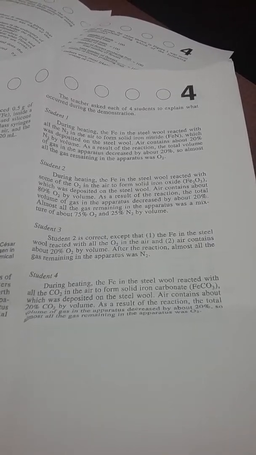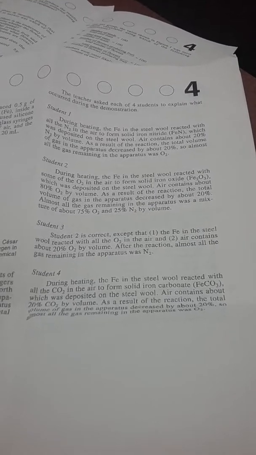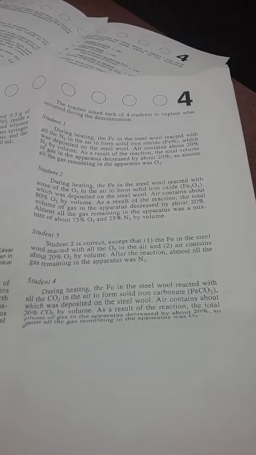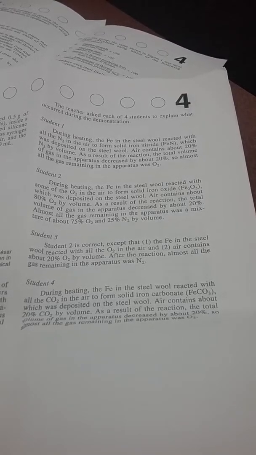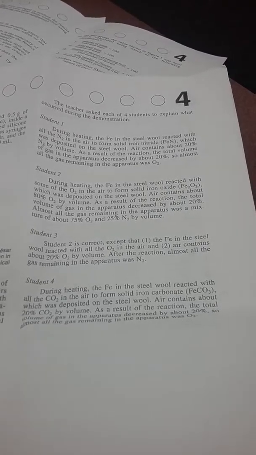Air contains about 20% CO2 by volume. As a result of the reaction, the total volume of the gas in the apparatus decreased by about 20%, so almost all the gas remaining in the apparatus was O2.